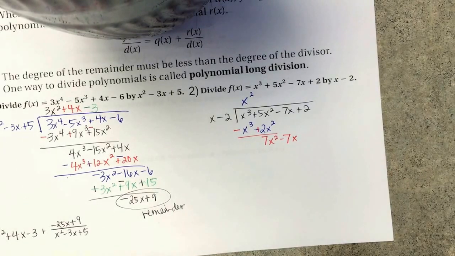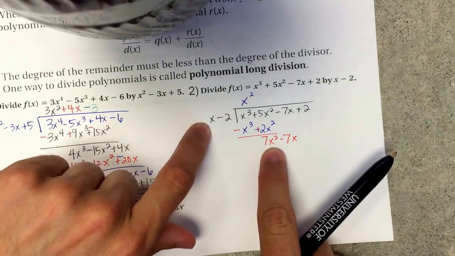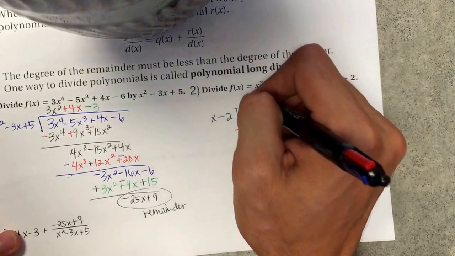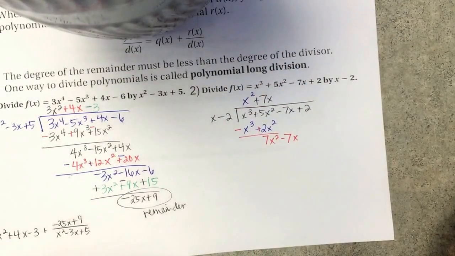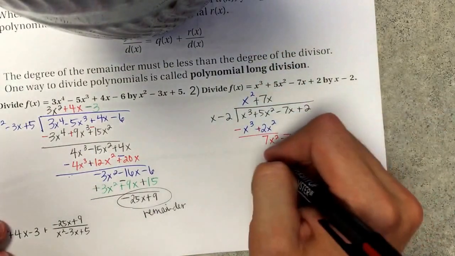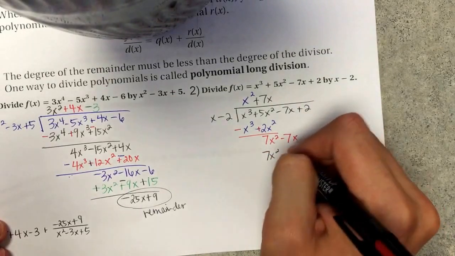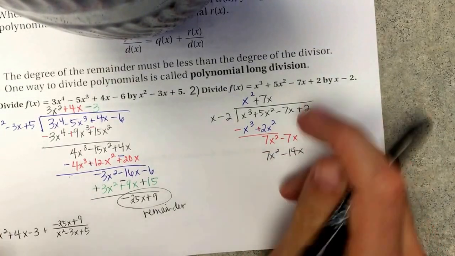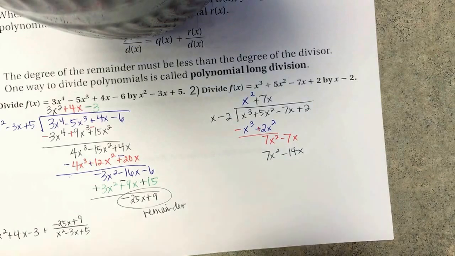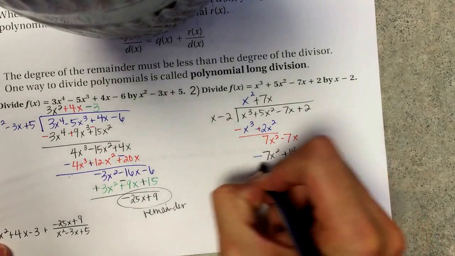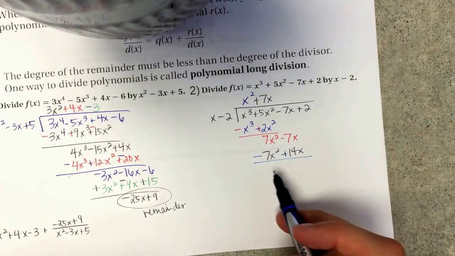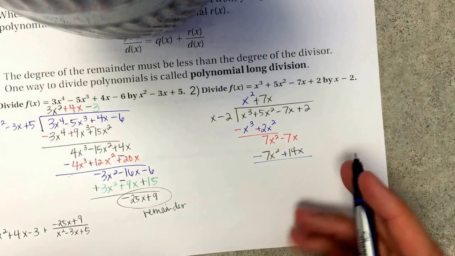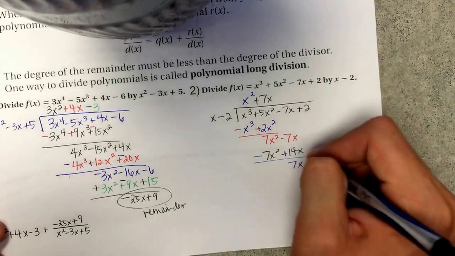Now we ask ourselves the question, x into 7x squared, it goes in 7x times, and you distribute. 7x squared minus 14x. Again, we're going to change the signs and add the columns. Cancels, and you get a 7x. Bring down the plus 2.